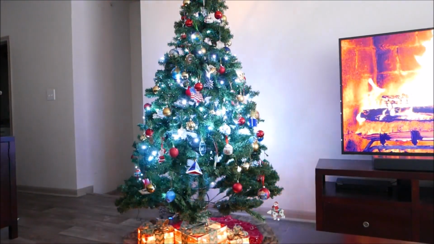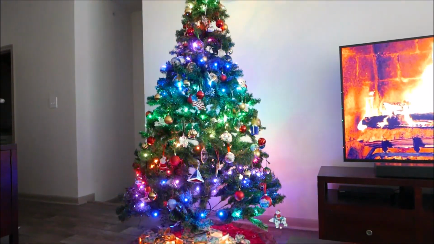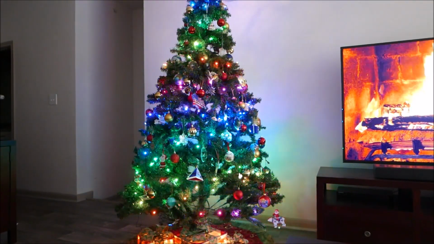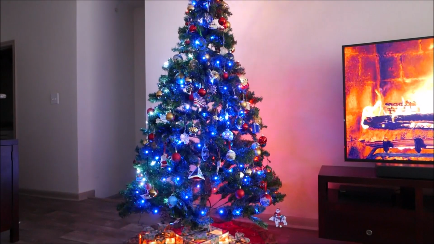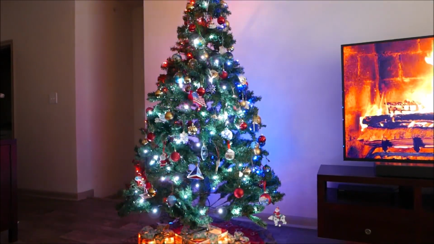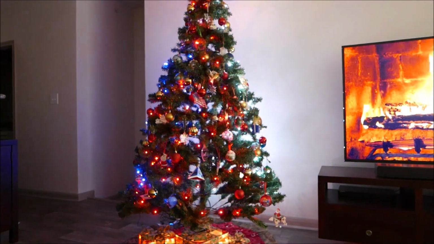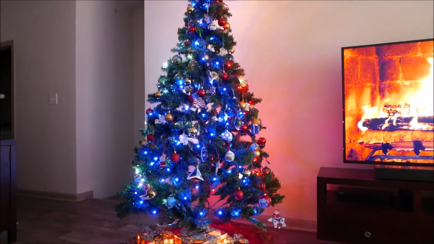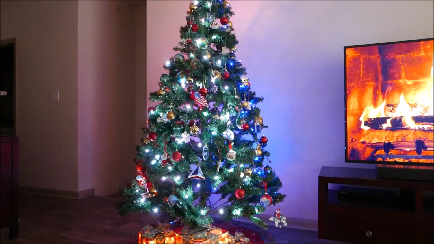Well, we'll cycle through some other effects. This is called rainbow. Just bands of rainbow-like colors that cascade from top to bottom. This is called 3D flag, and these vertical bands of colors simply circle the tree from right to left, around the back and back to the front.